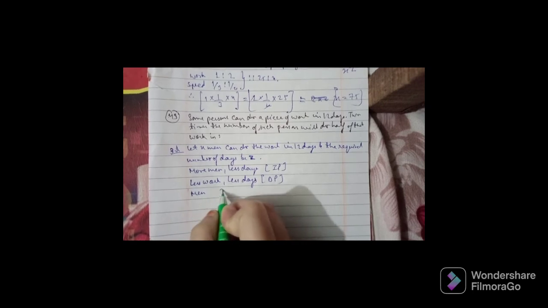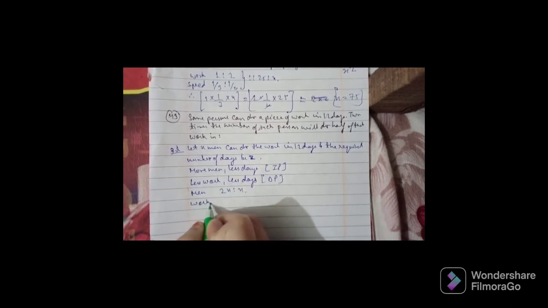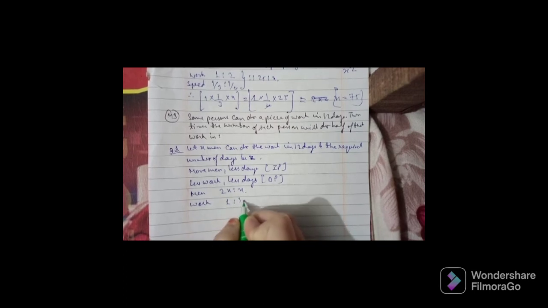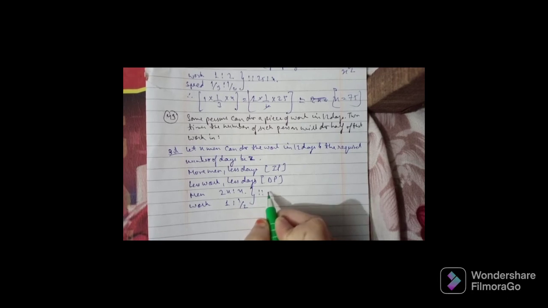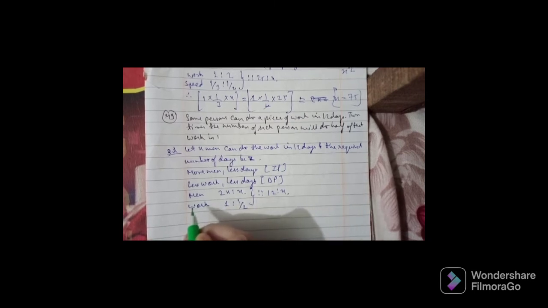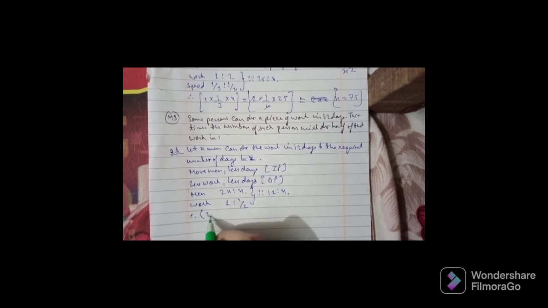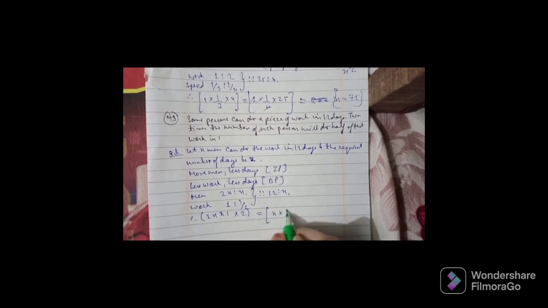Men, 2x ratio x, work 1:1/2. This will be 12 ratio z here, and that is 2x into z equals x into 1/2 into 12.